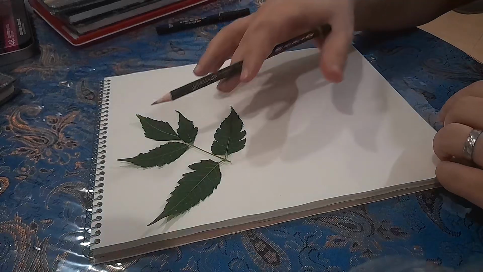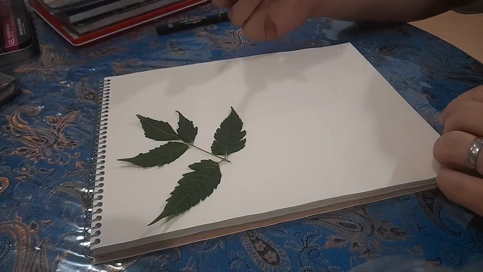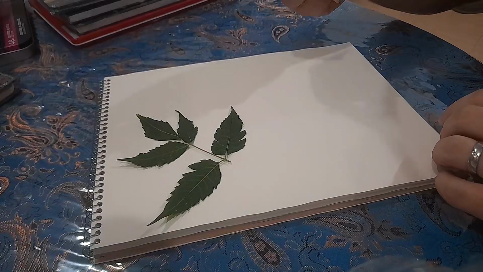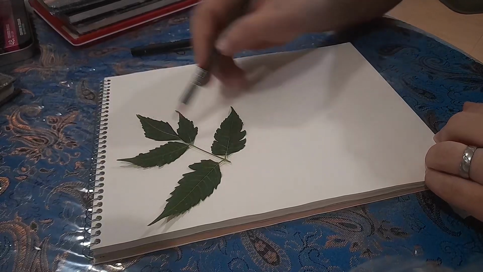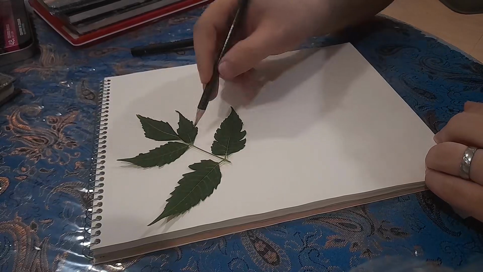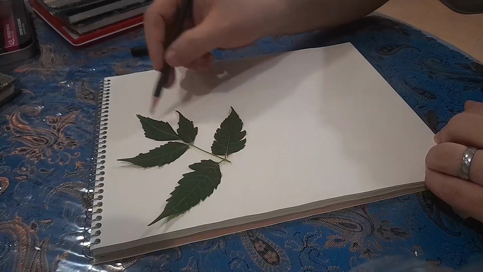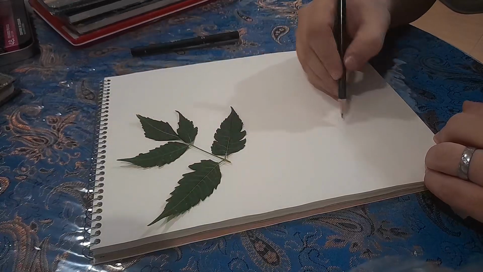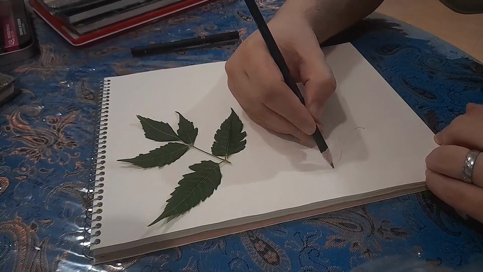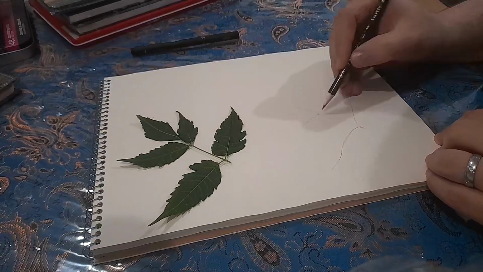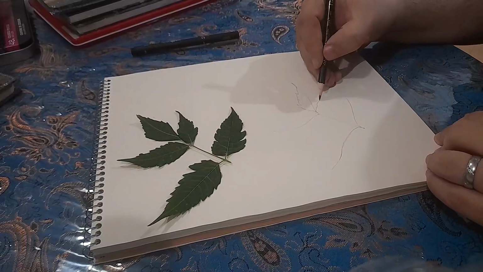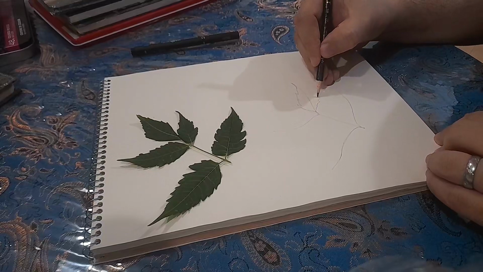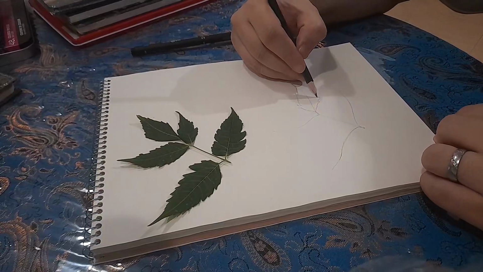Okay, so first I'm going to start with a simple pencil, and then I'm going to continue with a fine liner. Alright, here we go. So first you have to draw and find the base. Usually it's better to start from the stem and then the basic structure in the middle. I could have just chosen one of the leaves. That would have been enough for this practice, but I wanted to make a little challenge for myself.